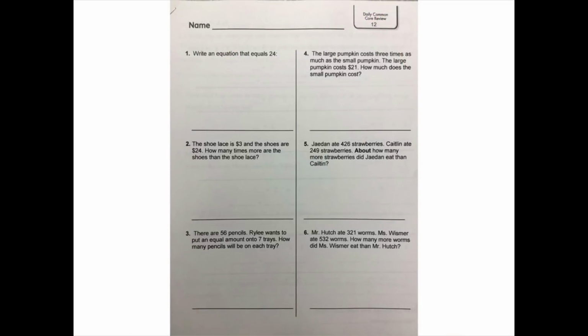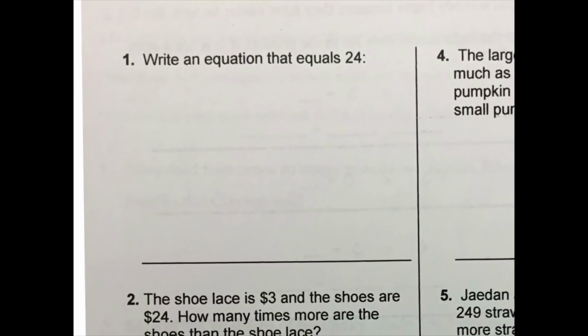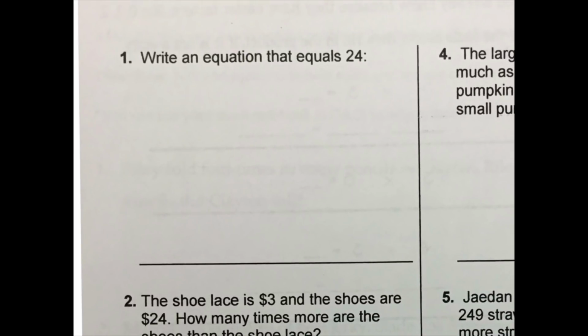Looking at Daily Common Core review number 12. Let's start with number 1. Write an equation that equals 24. We know that an equation is a number sentence with an equal sign. So we're going to have an equal sign, and we need something that equals 24.